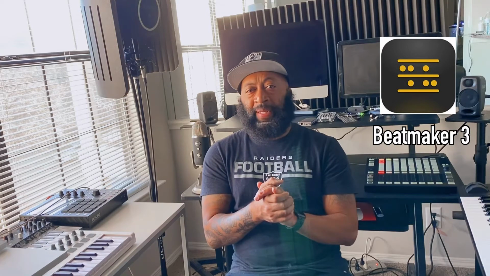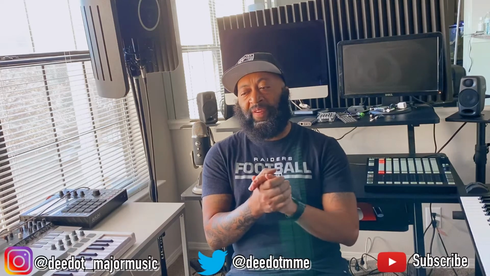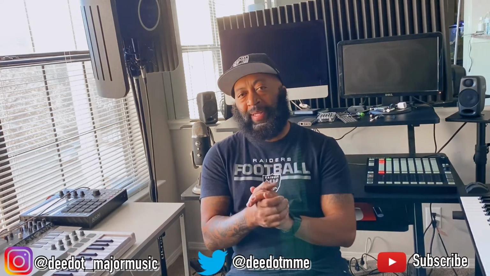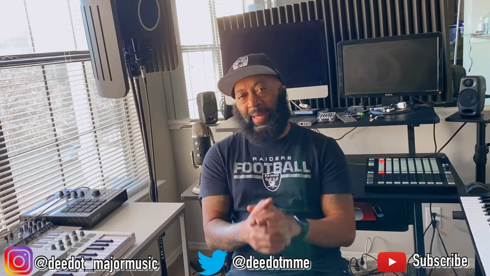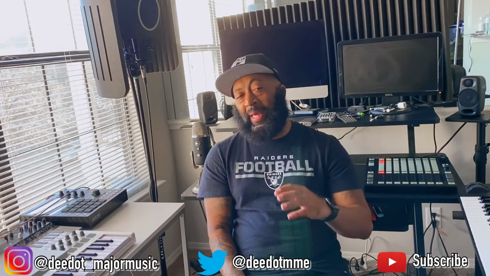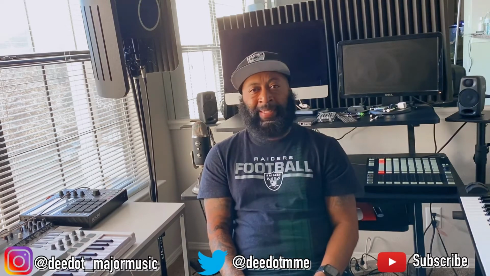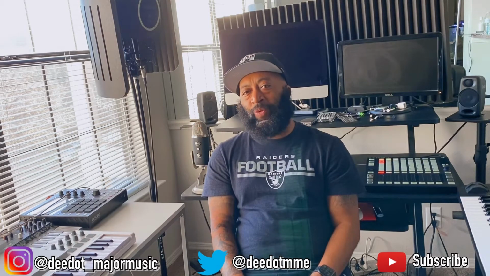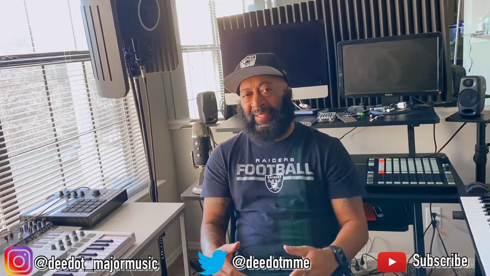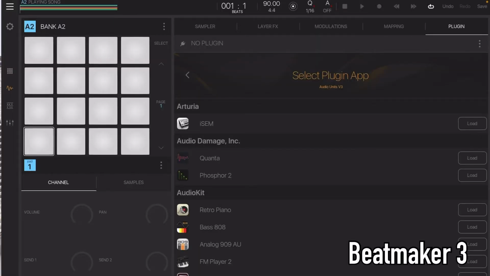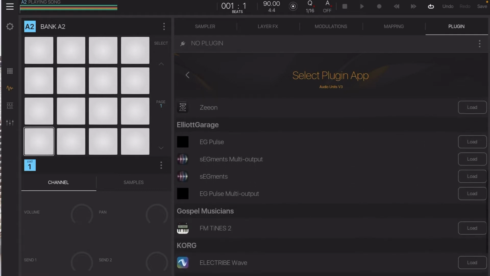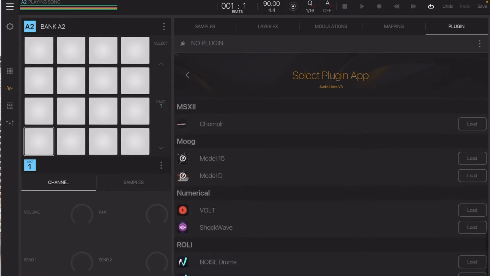Beatmaker 3 is probably my favorite app for production on the iPad. The reason it is one of my favorite apps to use is when it came out back in 2017, it was the first app that really allowed you to take advantage of the audio unit format, which made it feel almost like a desktop, for example, how you can use VSTs on a desktop.